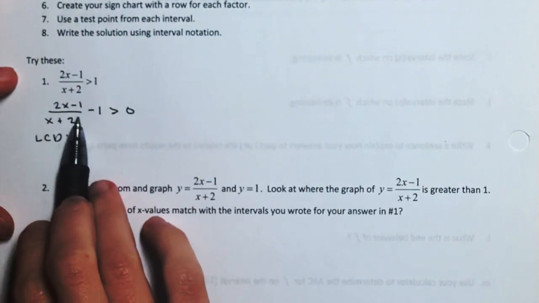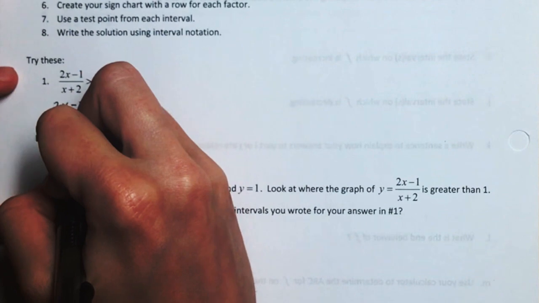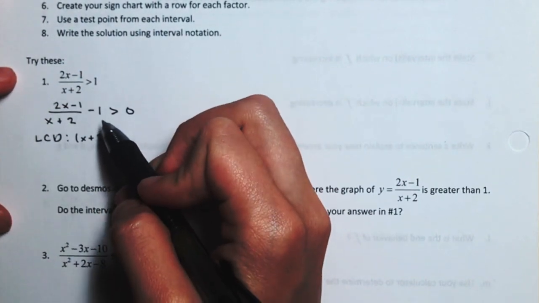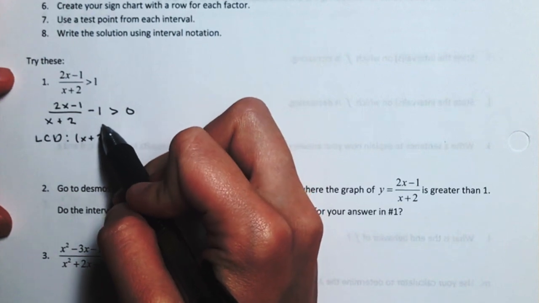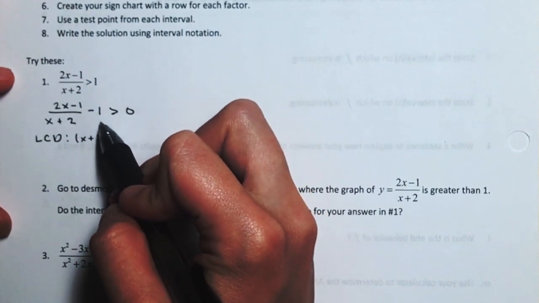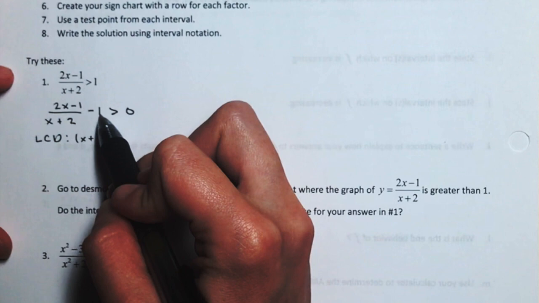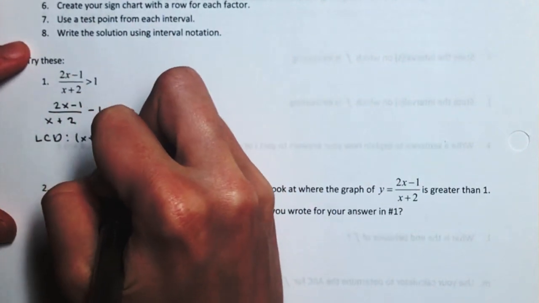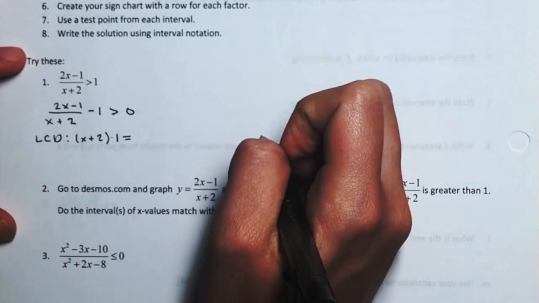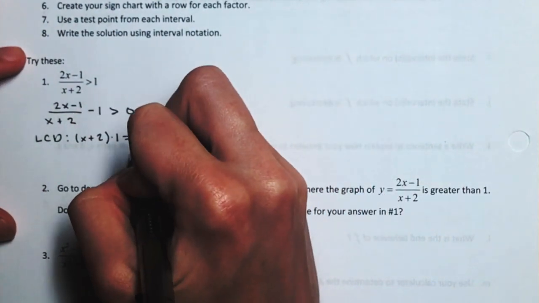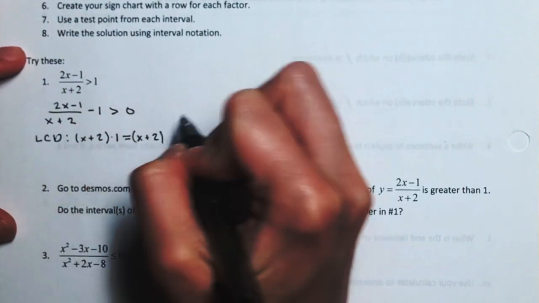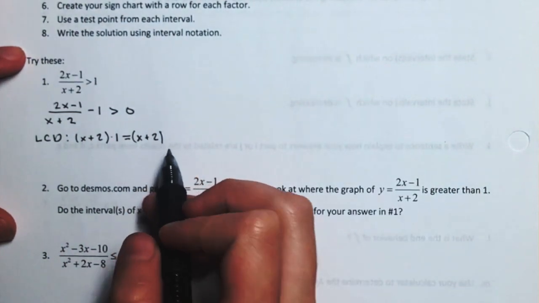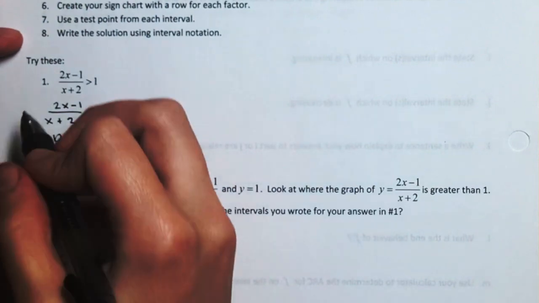So looks like I've got 1 factor of x plus 2. What is the denominator of this? Is it 0? Nope, it's not going to be 0, right? If I've got something with no denominator, then the implied denominator is 1. So x plus 2 times 1 is just x plus 2. So that's all my least common denominator is, which is great news for us. How do I use this to do this combining?